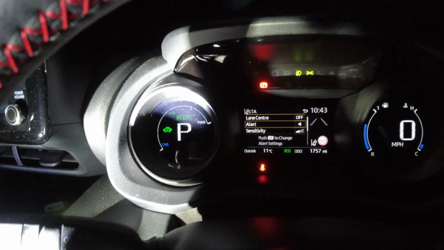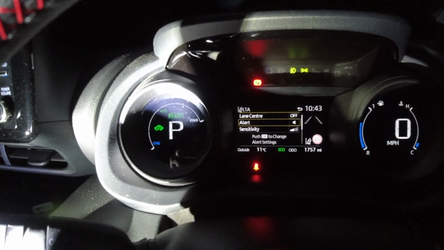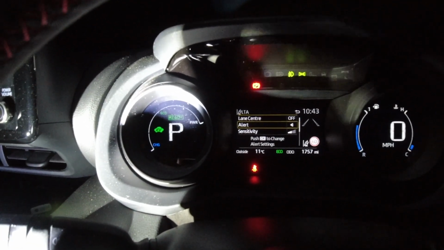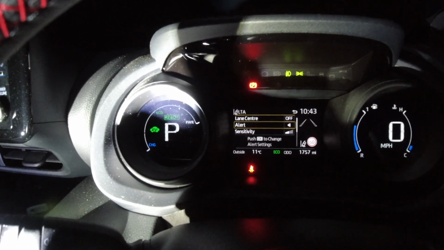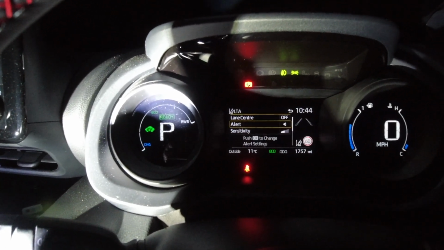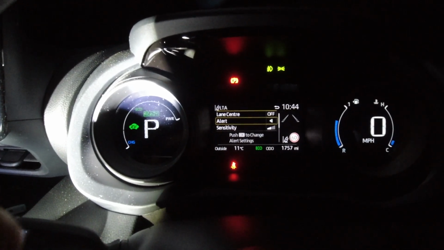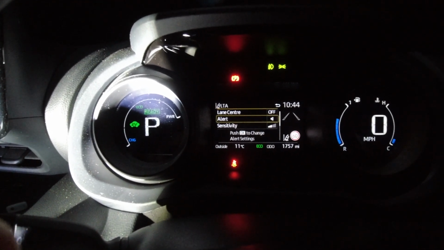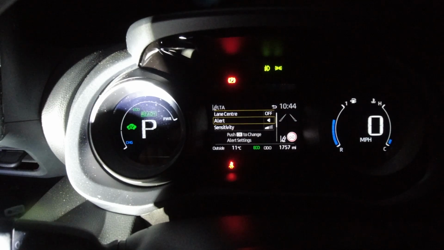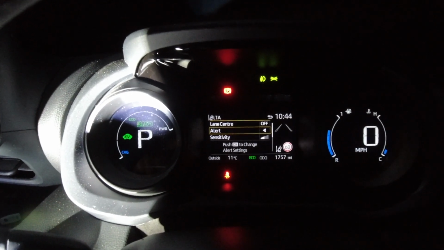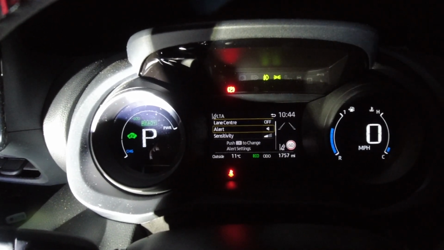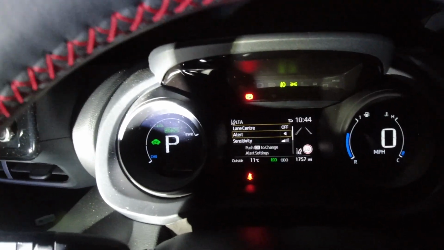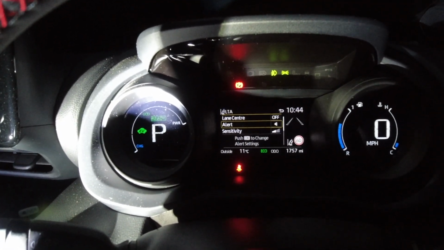I prefer the bing that the car makes. Say you stray across onto a white line, the car will highlight whichever white line you're getting close to on the lane track assist screen, and also audibly tell you. I don't like the vibration function.